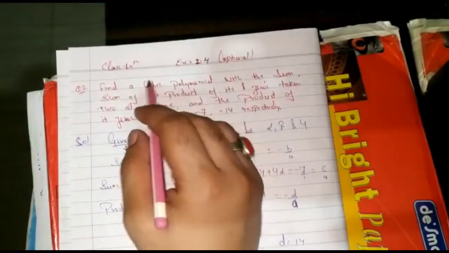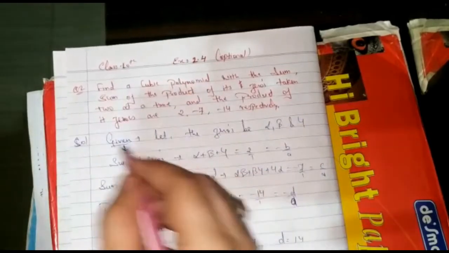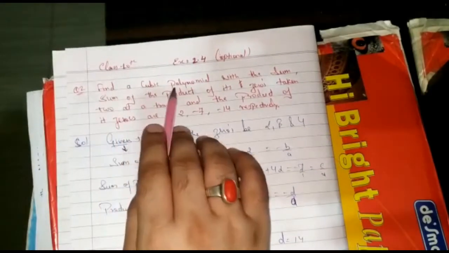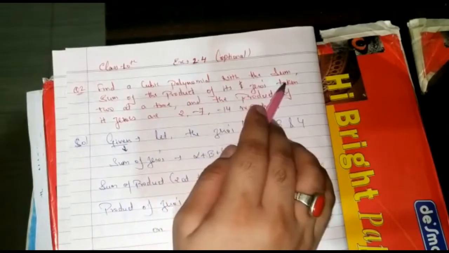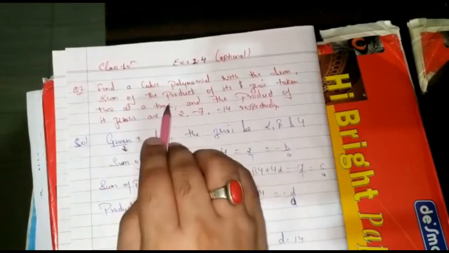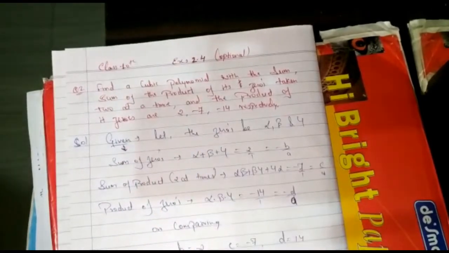Hello students, today we are discussing exercise 2.4, that is the optional exercise of class 10th, and we are discussing question number 2 of this exercise. Find a cubic polynomial with the sum of the zeros, the sum of the product of its zeros taken 2 at a time, and the product of its zeros being 2, minus 7, minus 14 respectively.